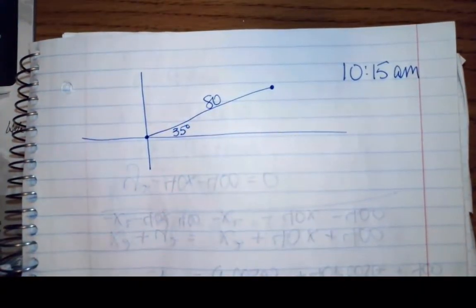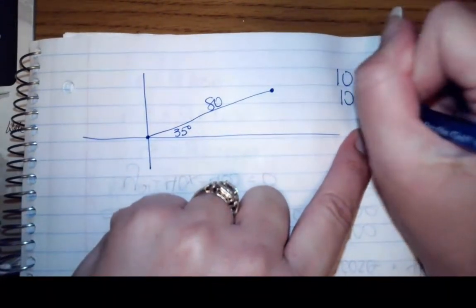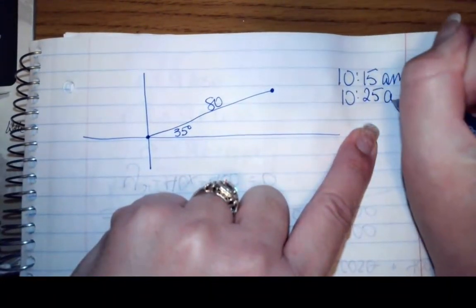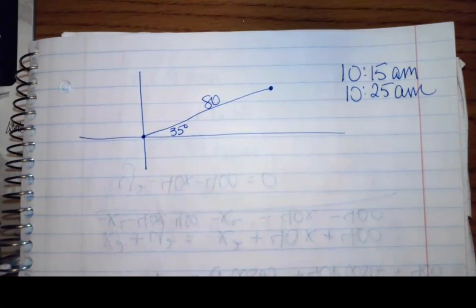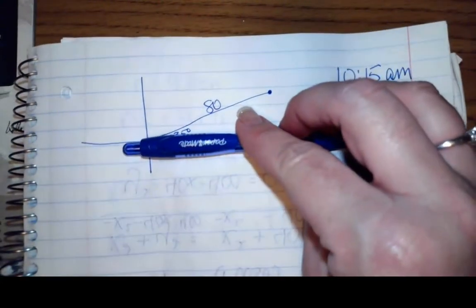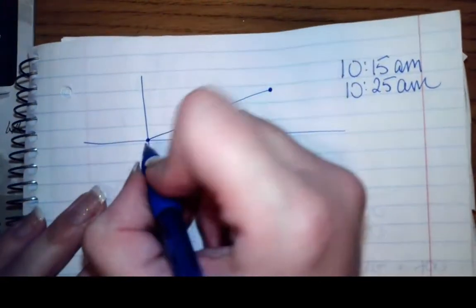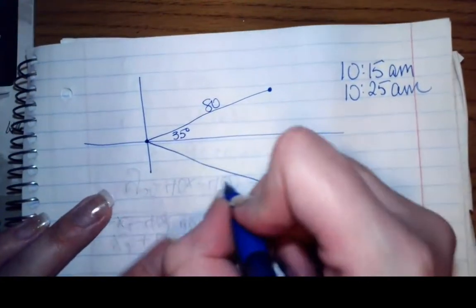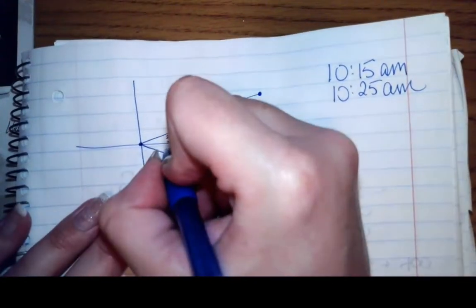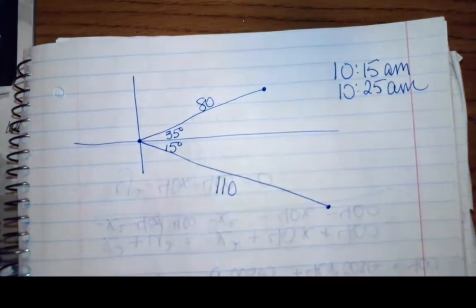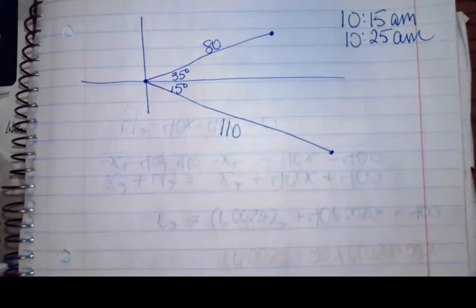At 10:25 a.m., the aircraft is 110 miles away and 15 degrees south of due east. So I'm going to swing this down 15 degrees, and it's now 110 miles away. So this is 15 degrees south of due east.